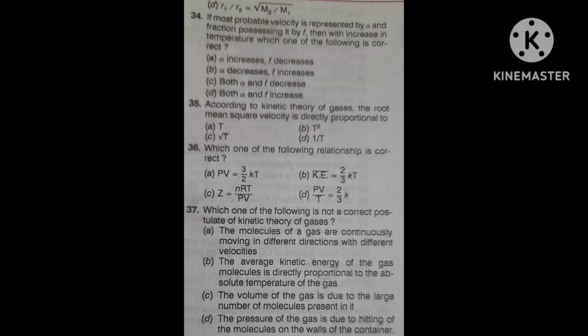Or you can write P, just after cross multiplication, PV upon T. Actually in the place of kinetic energy you can write KT. Then PV is equal to 2 by 3 KT. Then what is the value of 2 by 3 K? Then PV upon T, you bring T divided by PV is equal to 2 by 3 KT. Then 2 by 3 K is equal to what? Just divide by T. Then PV upon T is equal to 2 by 3 K.